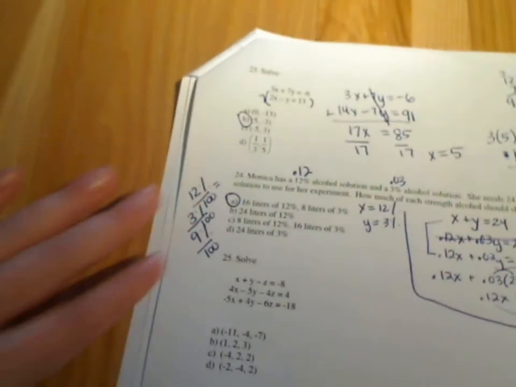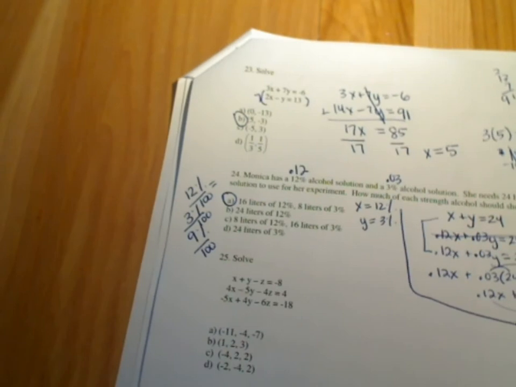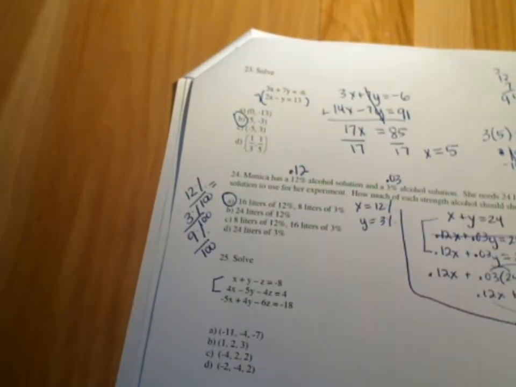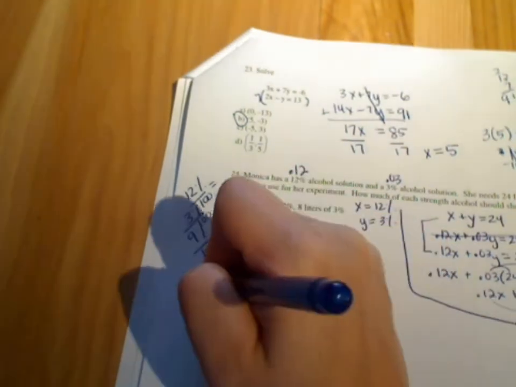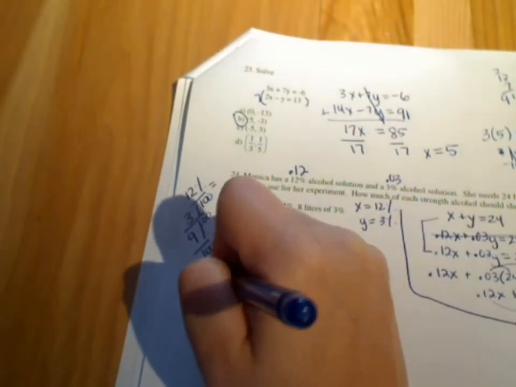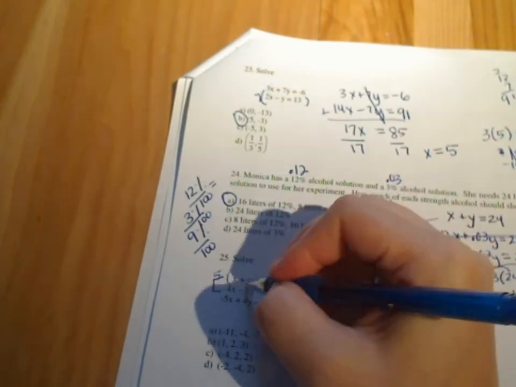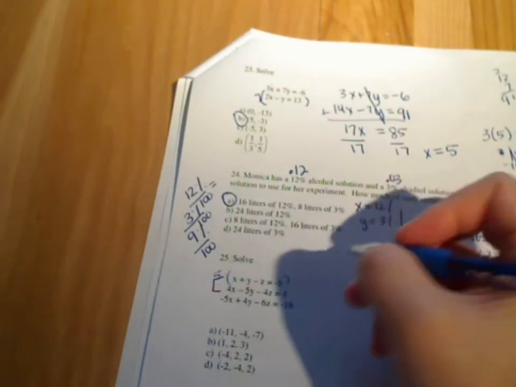Alright, on 25, systems with 3 variables. I'm going to take these top two together. Let's get rid of the y's, so I'll multiply by 5 on top. I multiply everything, so I have a positive 5 and a negative 5 to cancel out.